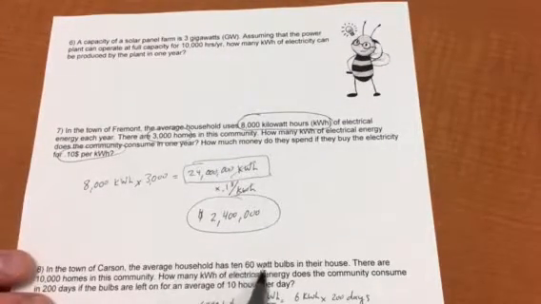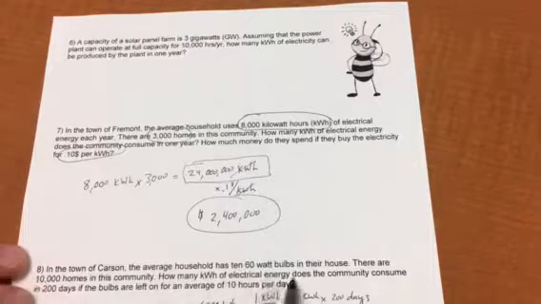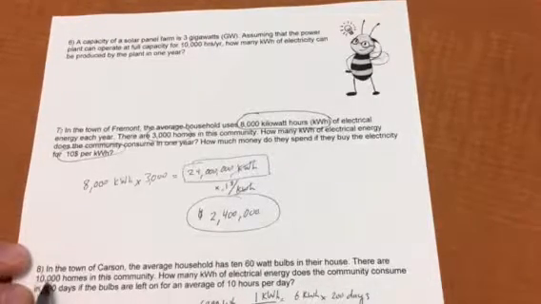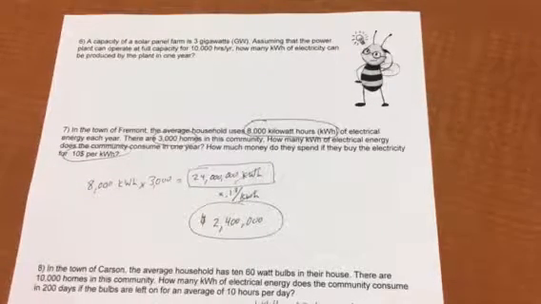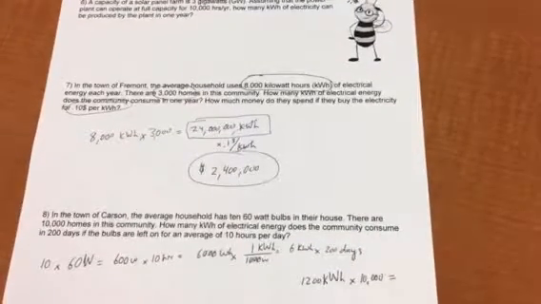So the next question, number 8, is in the town of Carson, the average household has 10 60-watt bulbs in their house. There are 10,000 homes in this community. How many kilowatt hours of electrical energy does this community consume in 200 days if the bulbs are left on for an average of 10 hours? Go ahead and pause the video and try to figure out this problem. Does your answer look like this?